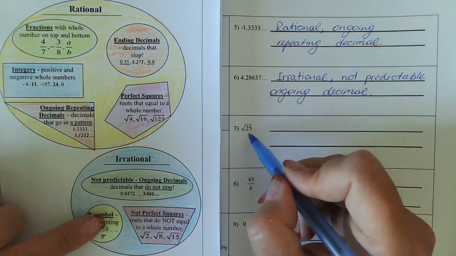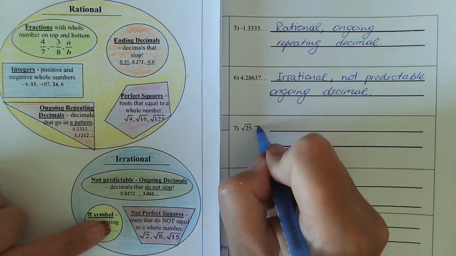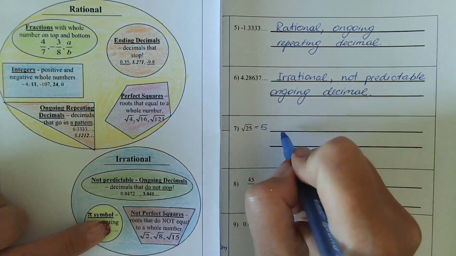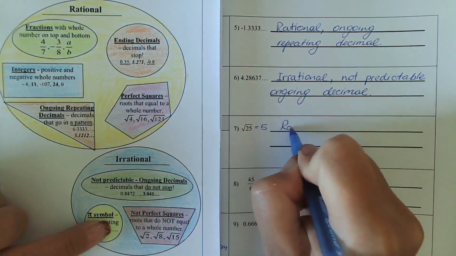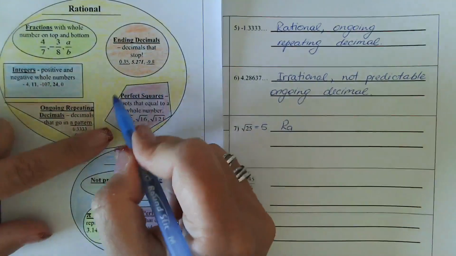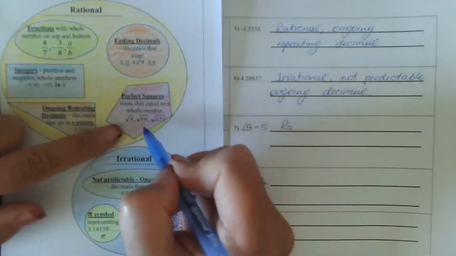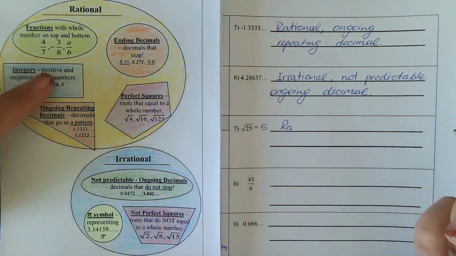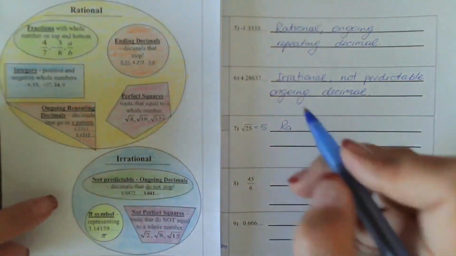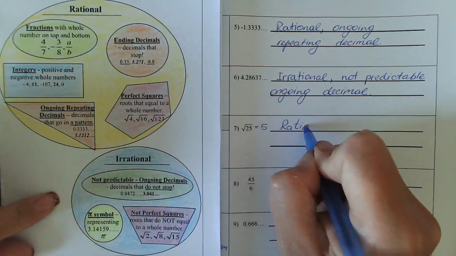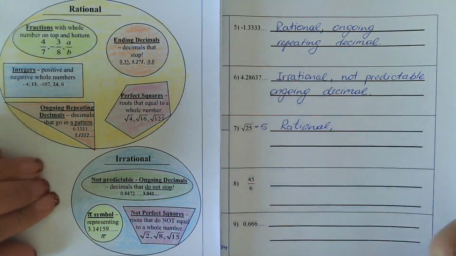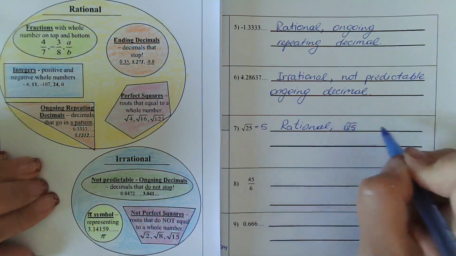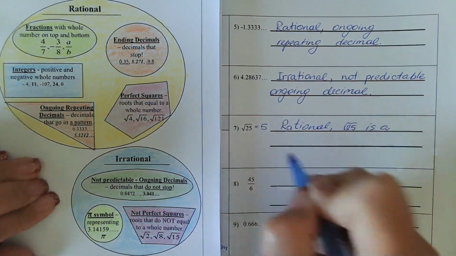How about the square root of 25? The square root of 25 is a perfect square that equals 5. It equals a whole number. That makes it rational. So all the perfect squares where the root is a whole number, meaning an integer, that means rational. The square root of 25 is a perfect square.